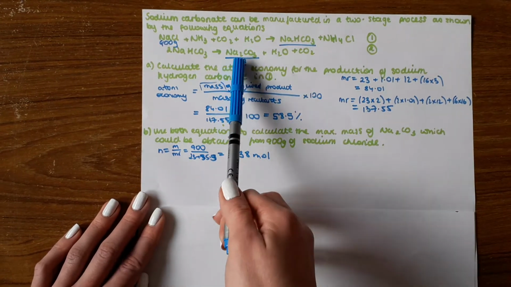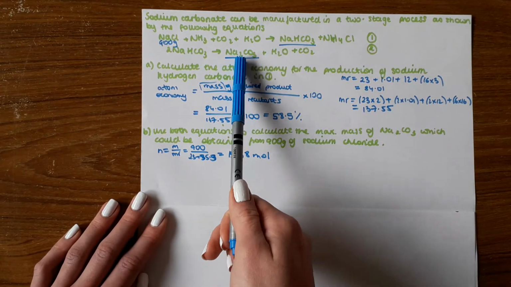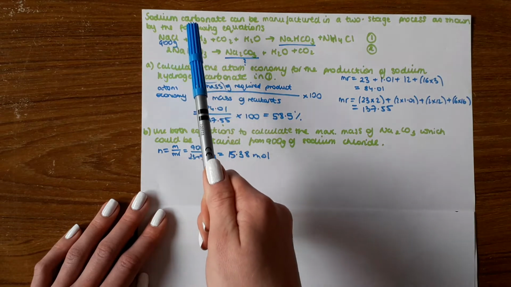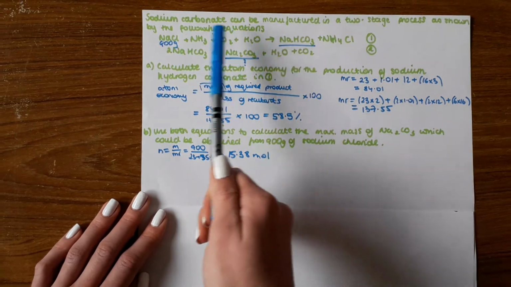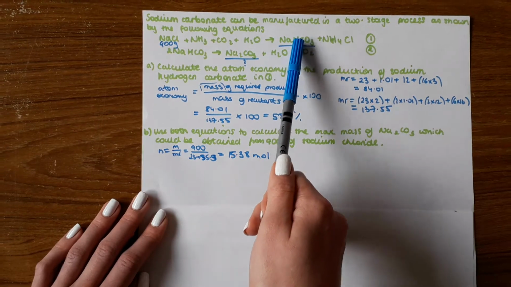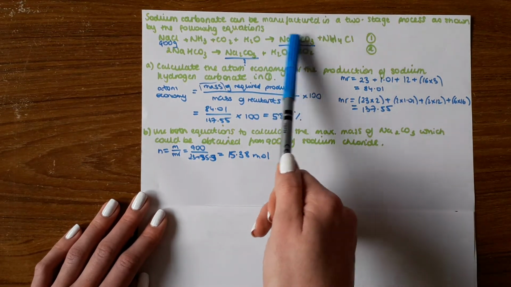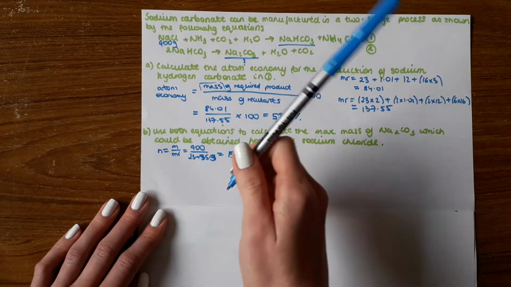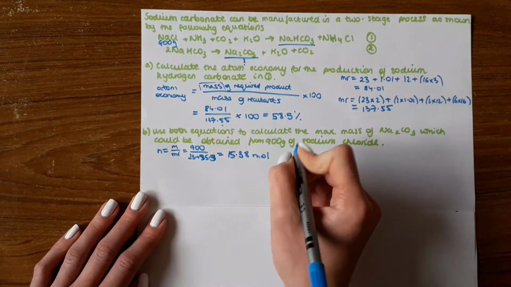Because Na2CO3 is formed from this, and this compound is the result of this equation, you want to know that the number of moles of this is the same as this, because it's a 1-to-1 ratio.